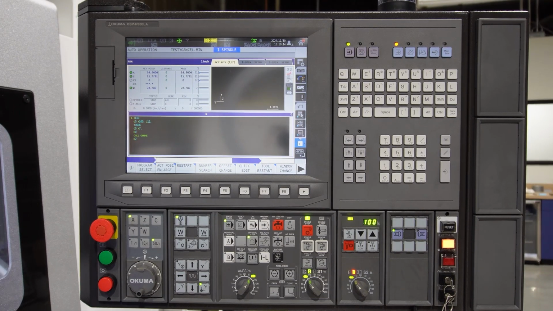Moving to the lower section of the panel, we're going to start on the left side here. The first and most important button that you have is your emergency stop. Pressing this will stop all functions of the NC. Below that, we have our cycle start button, and then feed hold.